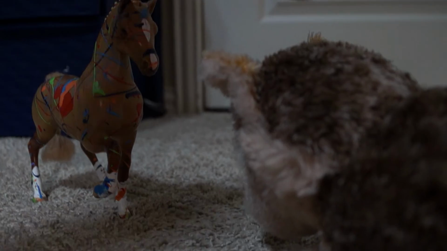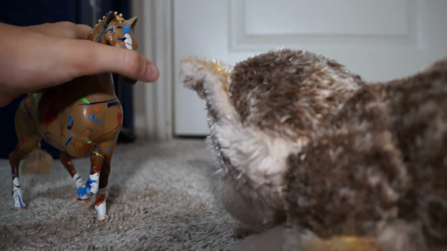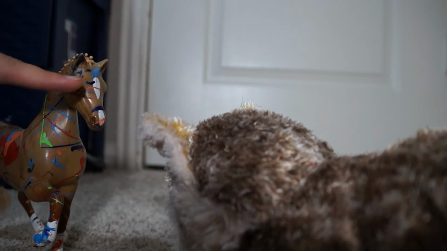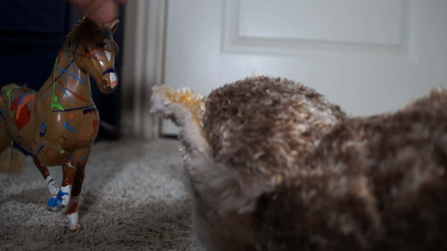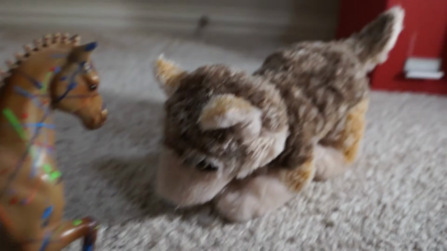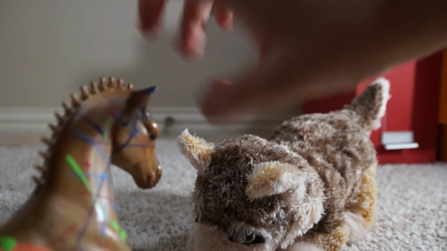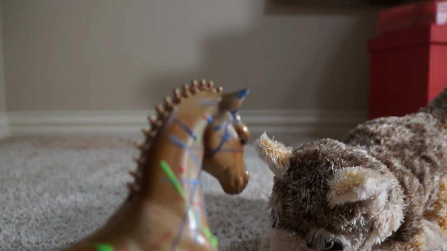So the 180 rule, as you can see, I did not cross the line. I stayed on this side of the line for both shots. In this shot, the person that is in focus is facing this direction, right? Left to right. Okay, left to right. And if we go the other way, he is looking right to left. That makes sense, okay? That's how they're talking to each other.